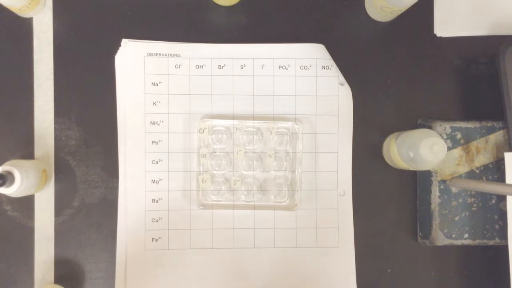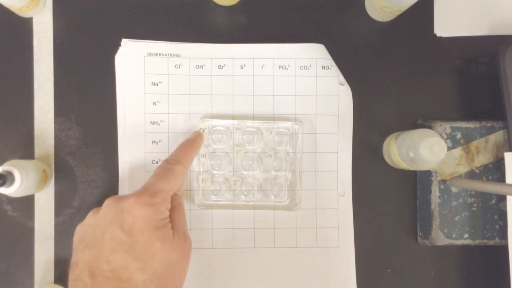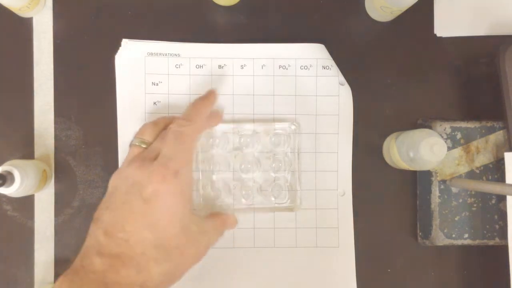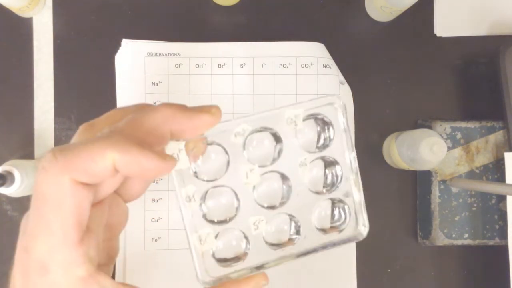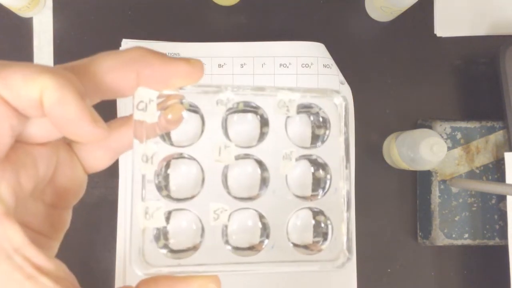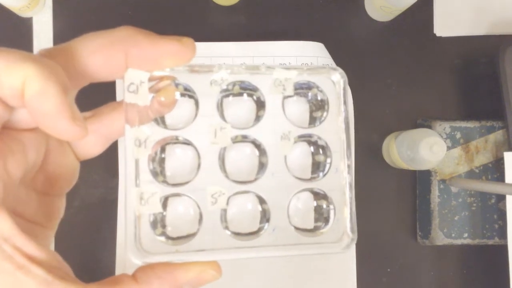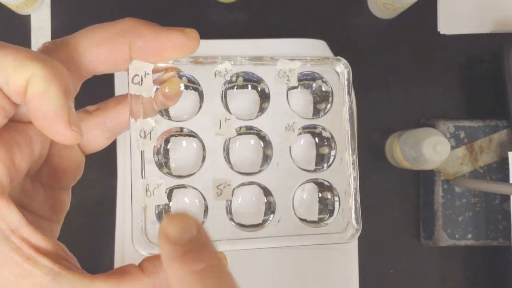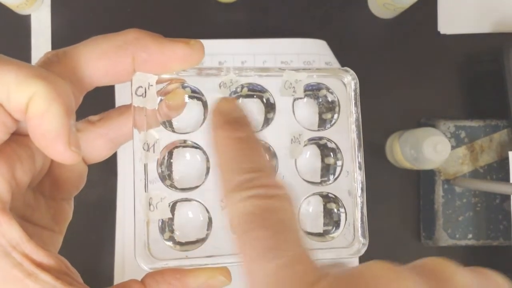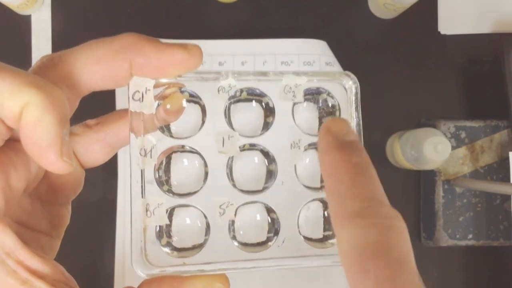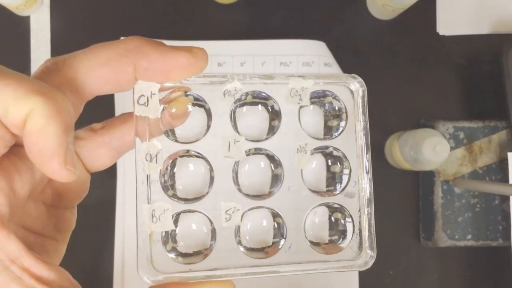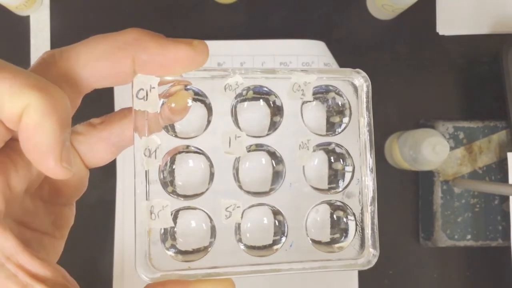Here's my reaction plate, and you can see I've started to label all of the different anions that are going to go in each one of these holes. This reaction plate has some holes, so here's the orientation. We're going to start by putting one of the cations in each one of these wells. Then we're going to add a drop of each one of these anions into the wells. Okay, let's do this.